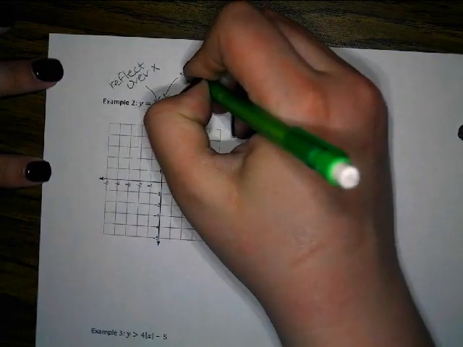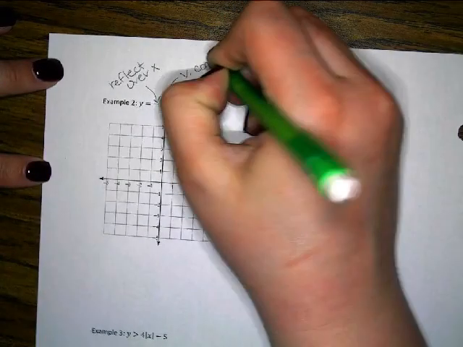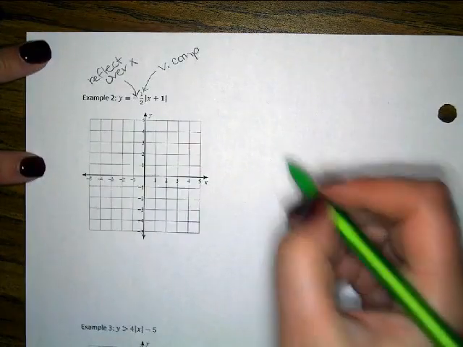Inside the absolute value symbols, we have a +1. What does the +1 mean inside?